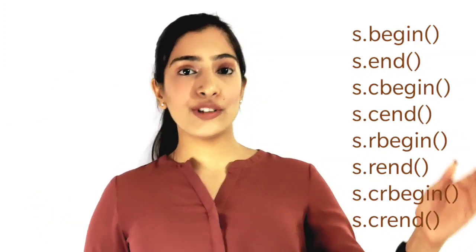Also, just like vectors and lists, we have iterators for sets and multisets as well. We have begin pointing to the first element. We have end pointing to the next element after the last element of the set. We have reverse iterators, r begin pointing to the last element, r end pointing to the element after the first element in the reverse direction. And we have the constant iterators corresponding to these iterators.